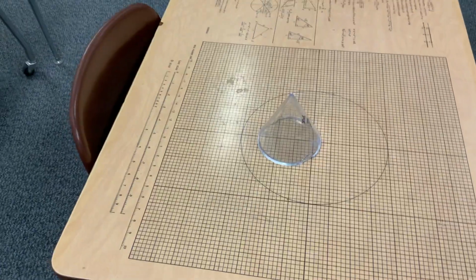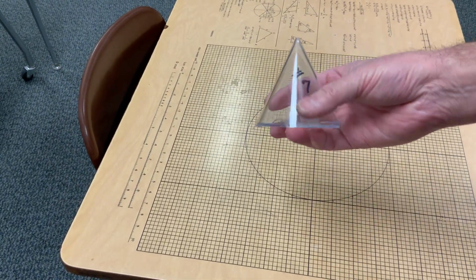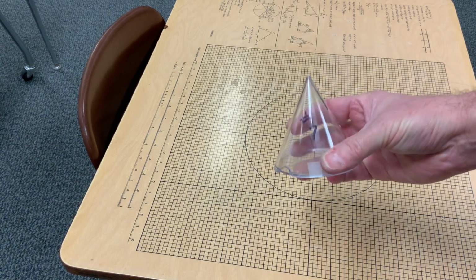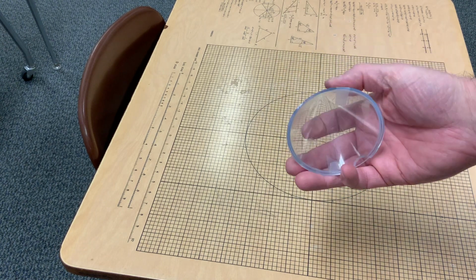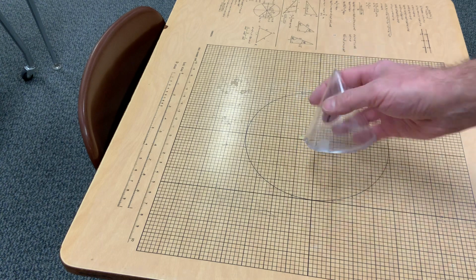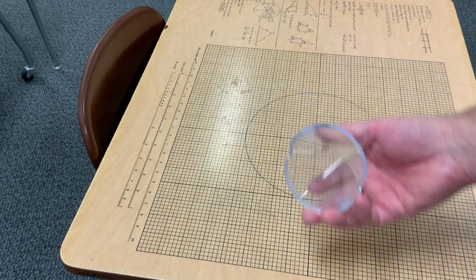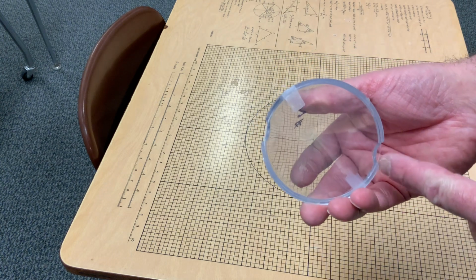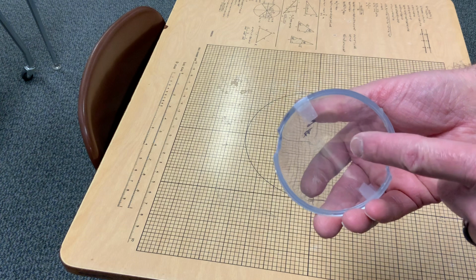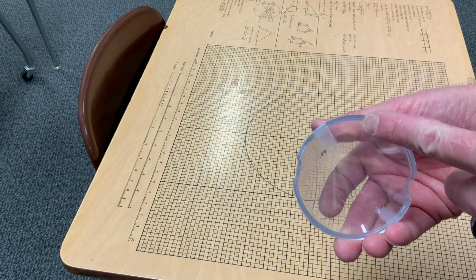This, station 7, this is a cone. It looks like a pyramid, but it's a cone. And it's not for ice cream. It's just a cone. Circle base, right? The diameter is straight across the center. The radius is from the center out, okay?